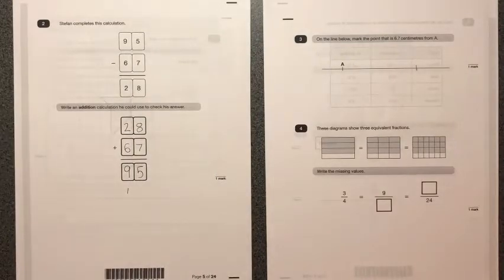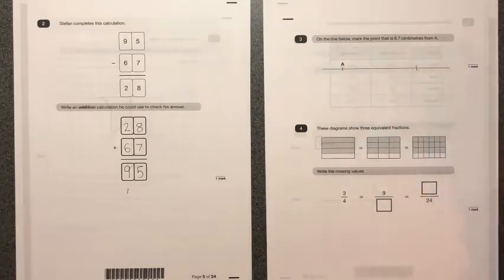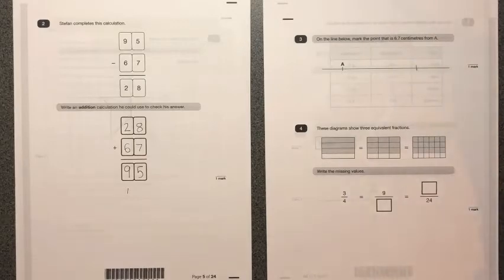These diagrams show 3 equivalent fractions. Write the missing values. We've got our first diagram. There are 4 sections and 3 of them are shaded in. So our fraction would be 3 over 4.